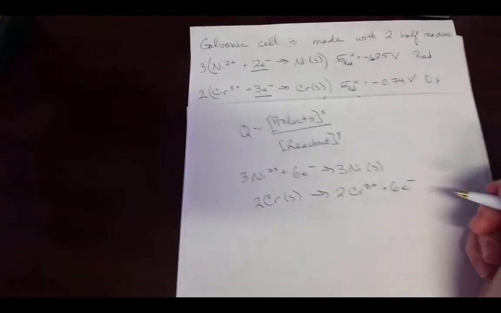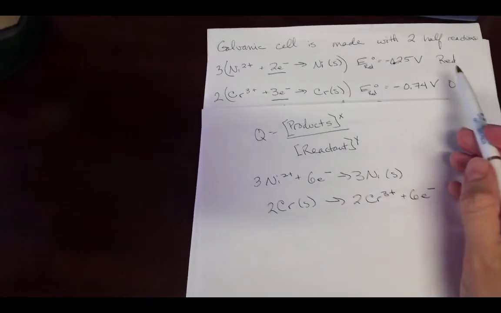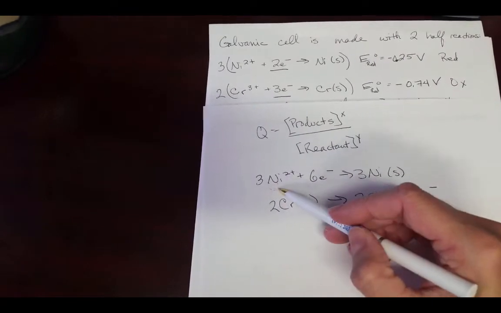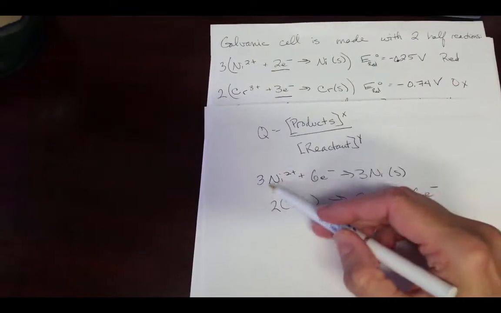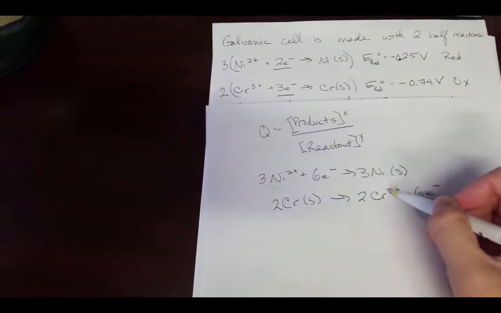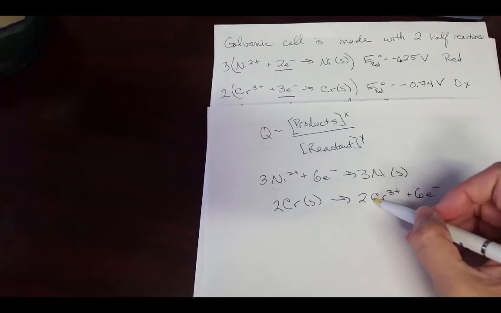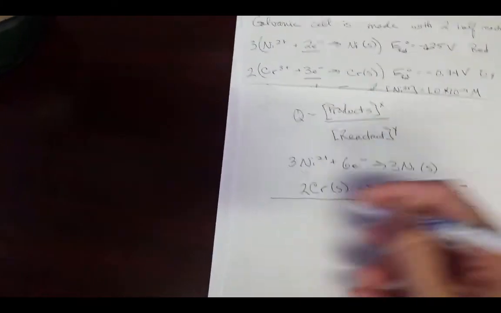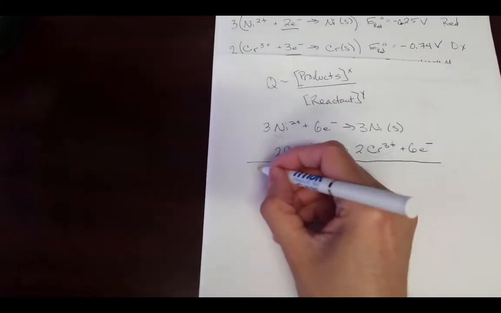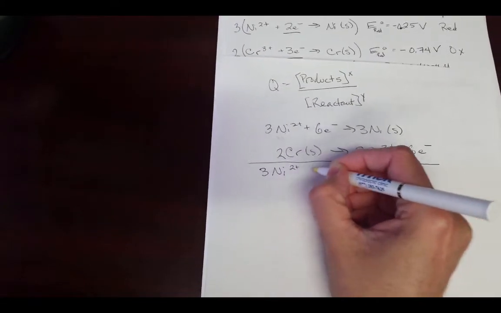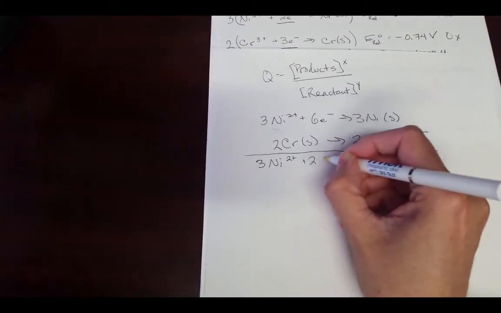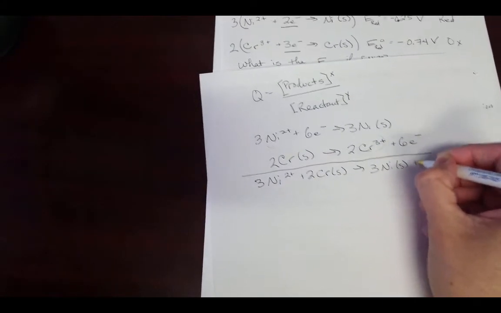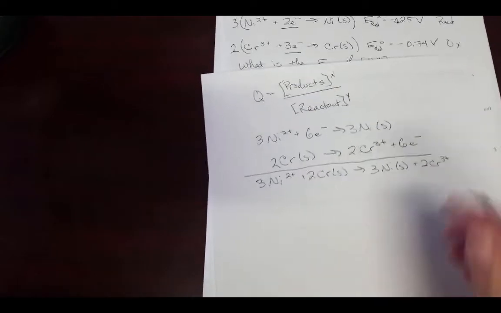What you should see is that my reduction has my aqueous species in the reactants, and my oxidation has an aqueous species in my products. So when I add all these together, I get 3 Ni2+, my electrons cancel, 2 Cr as a solid, 3 Ni as a solid, 2 Cr3+.